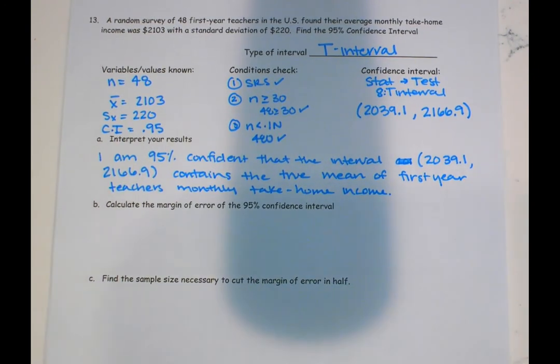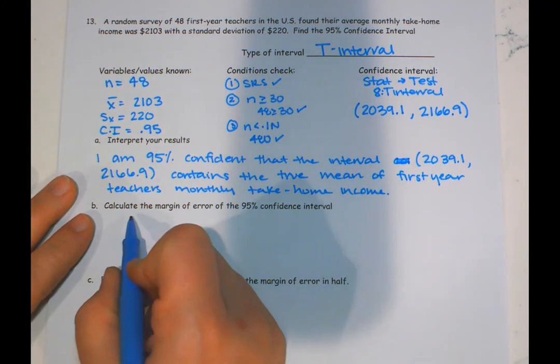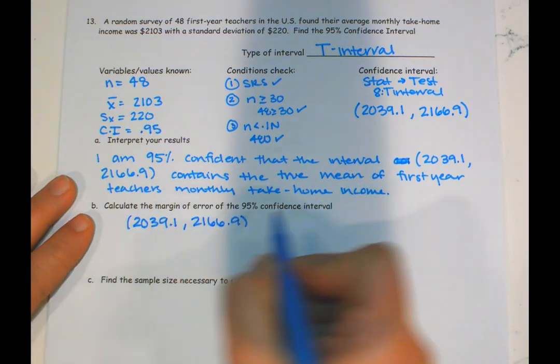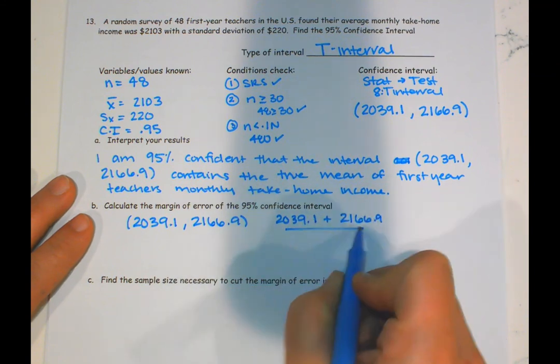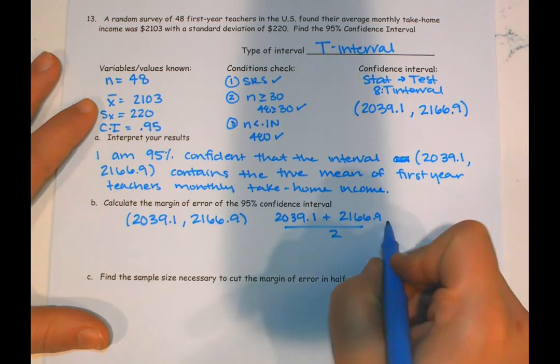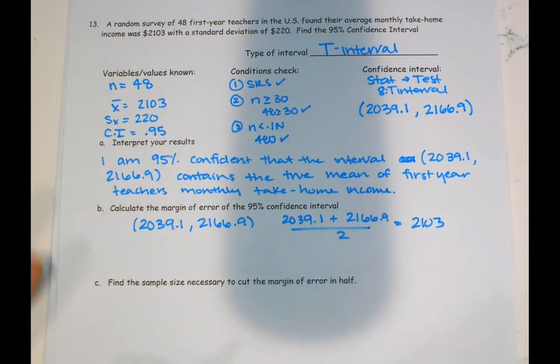So the next couple questions: calculate the margin of error of a 95% confidence interval. So this is my 95% confidence interval. To find our margin of error, first we need to know our point estimate. To do that, we can add up our two values and divide by 2, which is actually always going to be your sample mean. It is your mean with a margin of error attached to it.